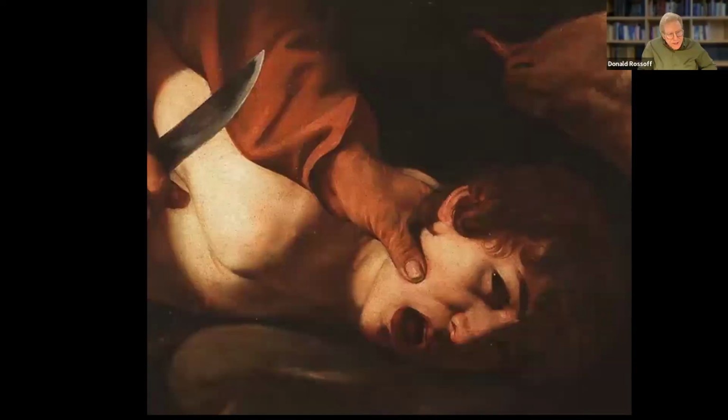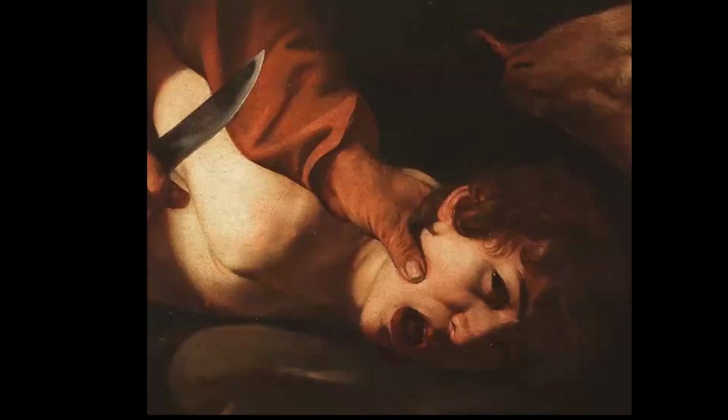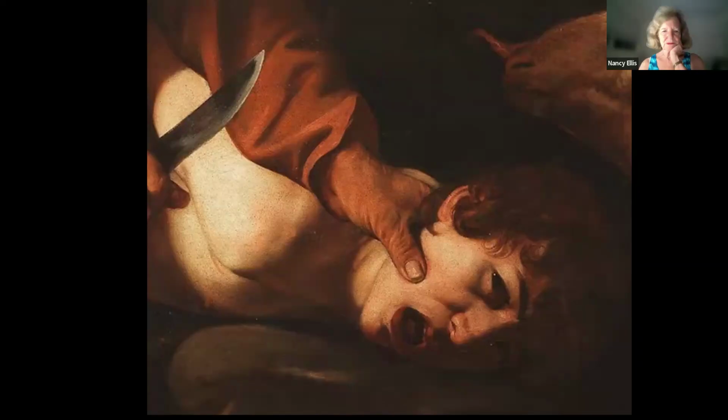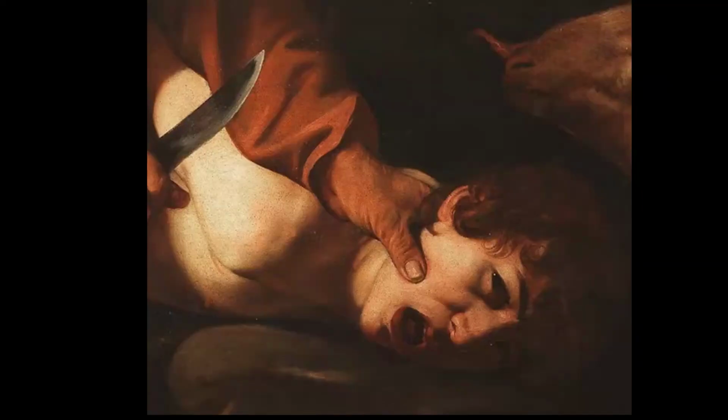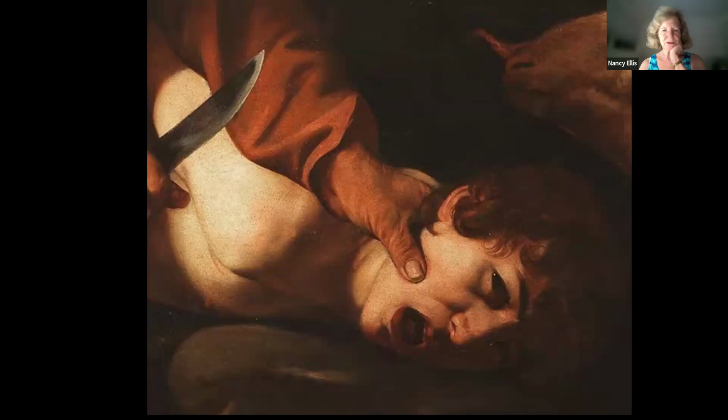And here's a close-up of Isaac. Well, the knife is very, very vividly portrayed. You certainly see the edge, and the terror. Yeah. Absolutely. Very, very different. And you notice that Abraham has to hold Isaac down.